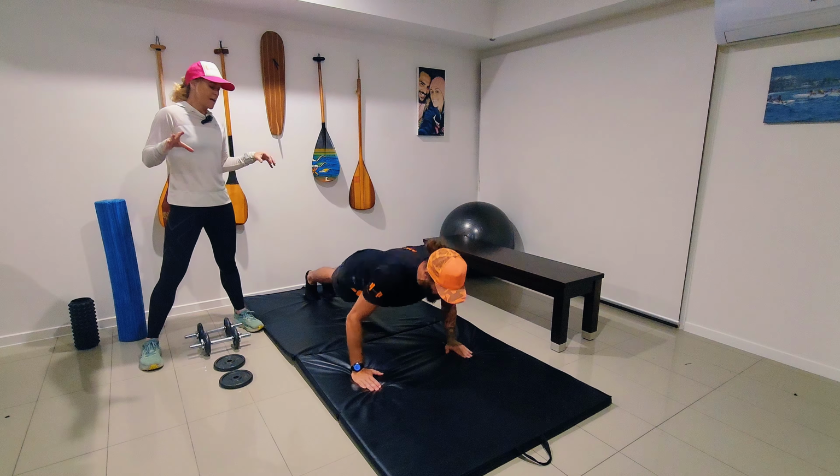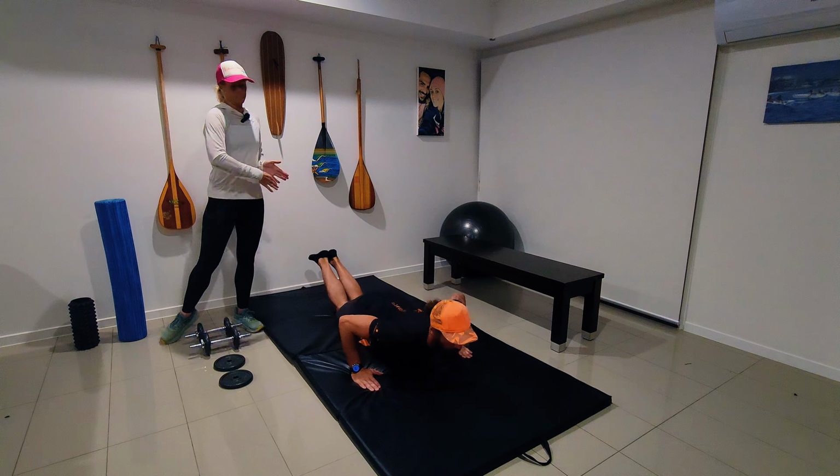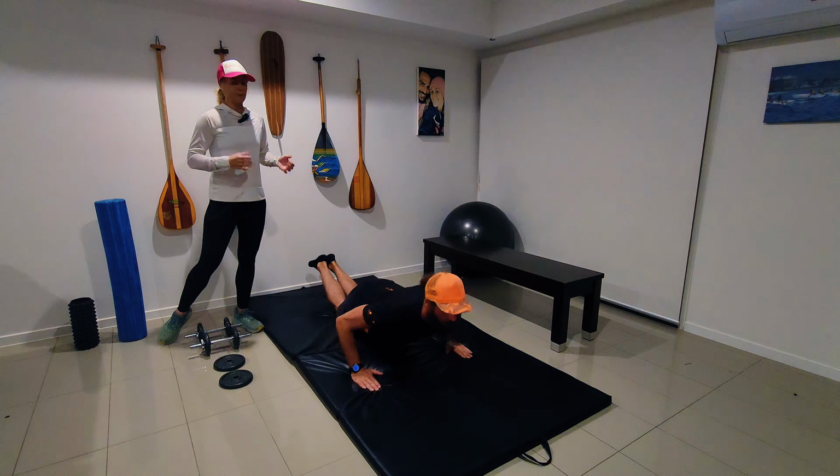Now if we want to regress this exercise, we want to make it slightly easier. We can come down on our knees and make it a 3/4 press. This reduces some of the weight and load and gravity on the upper body, and now we're lifting the upper body as such, so that's a regression.